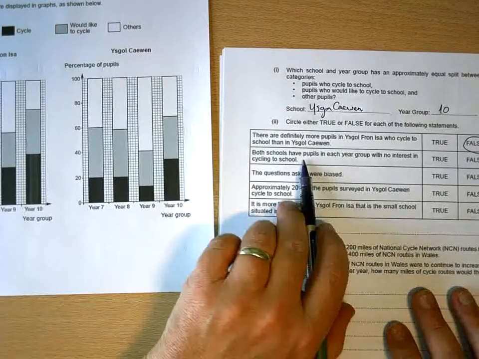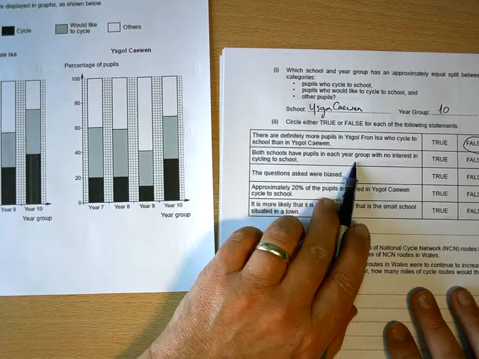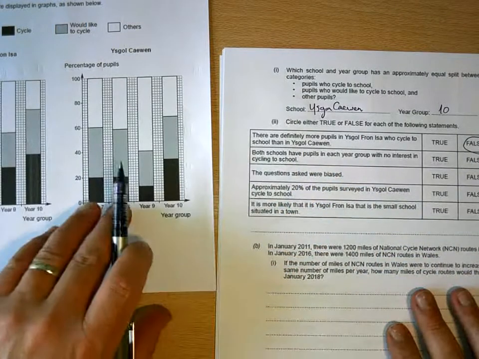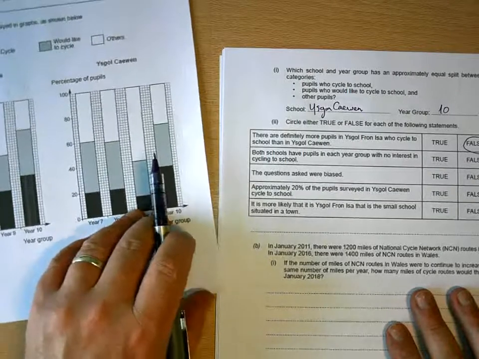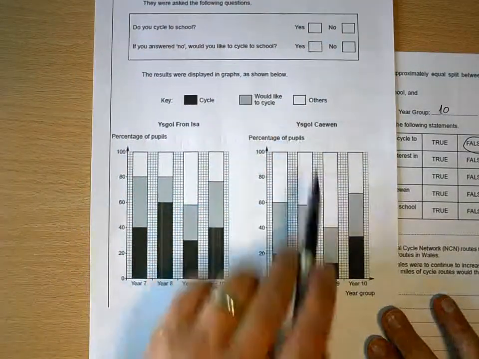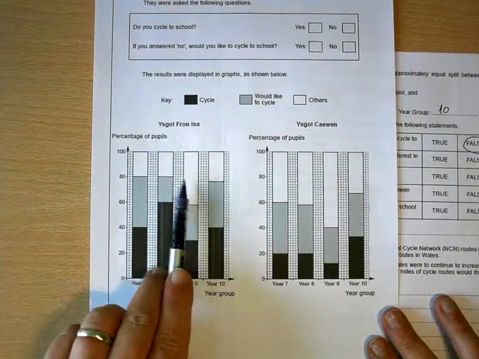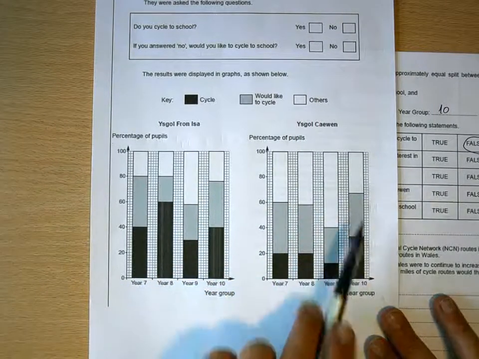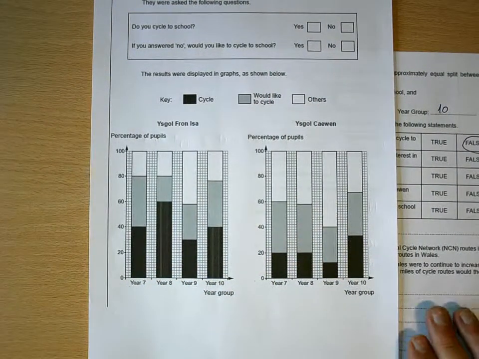Both schools have pupils in each year group with no interest in cycling to school. So no interest is the others, and we can see that every year group, in both schools, has got a proportion of white. So that's true.